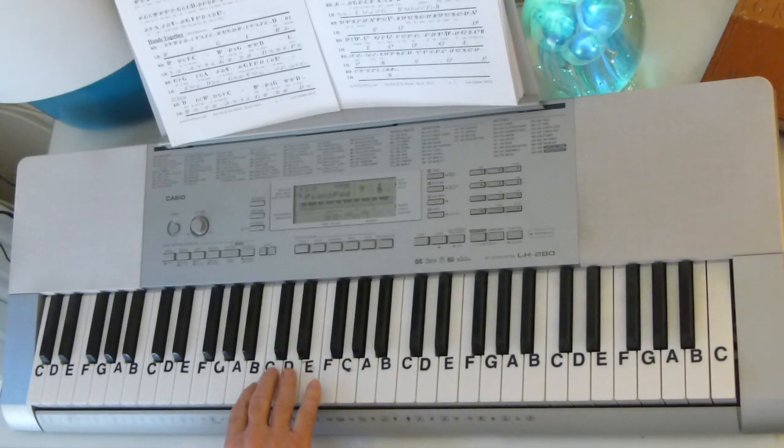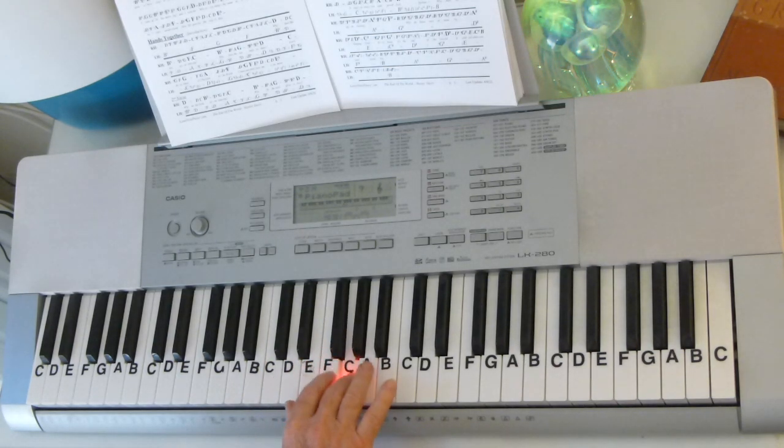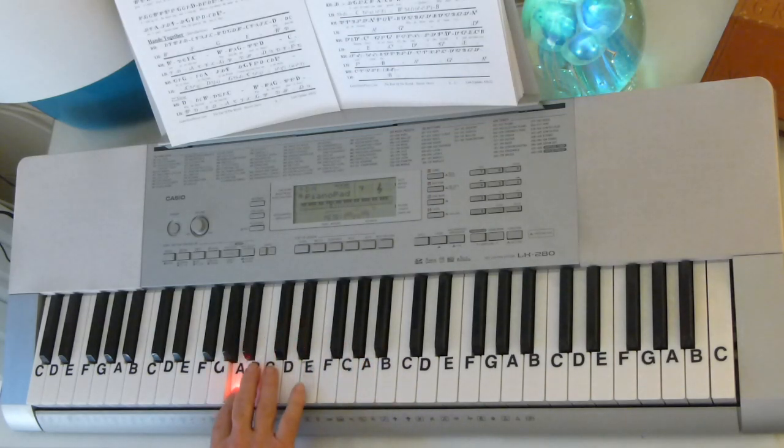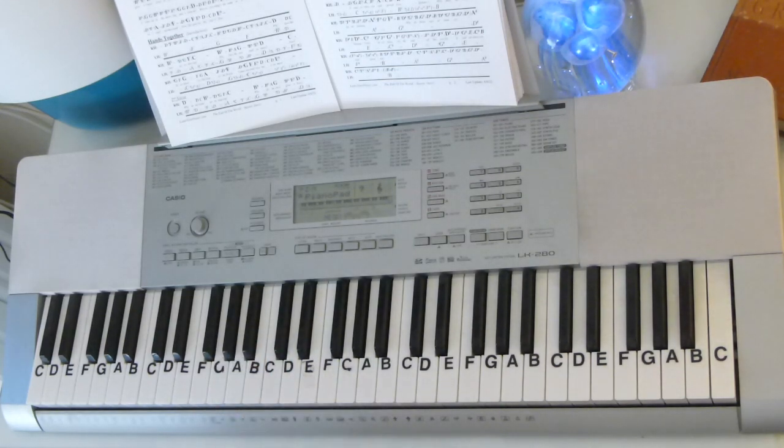And we do it again, second verse, D, B flat, C, B flat, D, G, F, C, B flat, A, G, B flat, E flat, D, C, G, F, G, F, G, A, F, D, F, D, G, E flat, C, B flat, A, C, C, B flat. And then we're into the bridge.